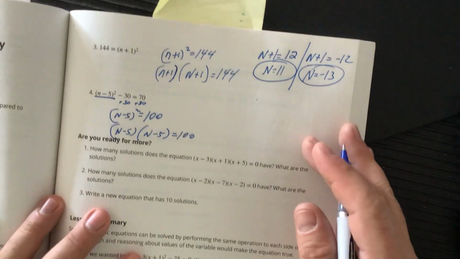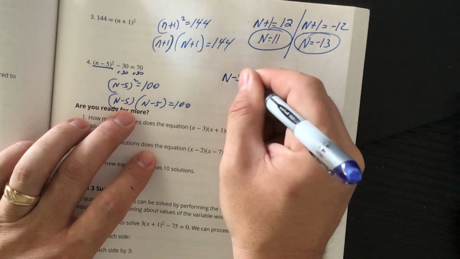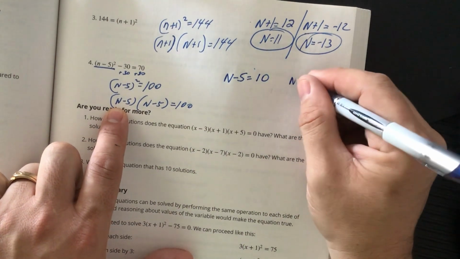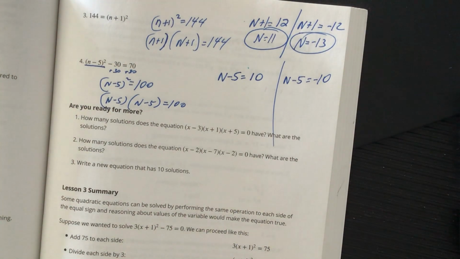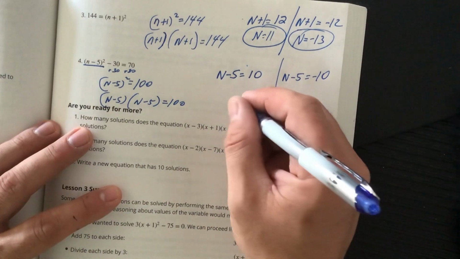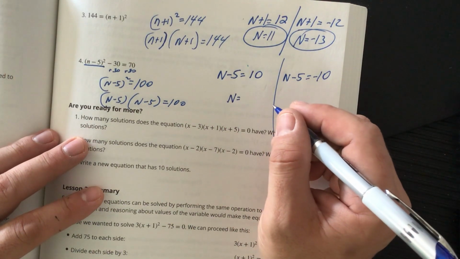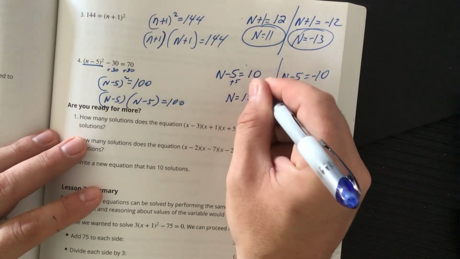Well, what times what would give me 100? 10 times 10. So I need one of those terms to equal 10. Or negative 10, because negative 10 times negative 10 would equal 100 as well. So what minus 5 is 10, Jackson? What minus 5 is 10? Yeah, you'd have to add 5 to both sides. 15 is correct.